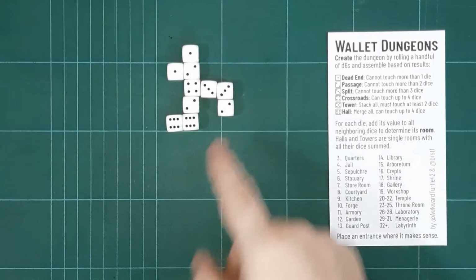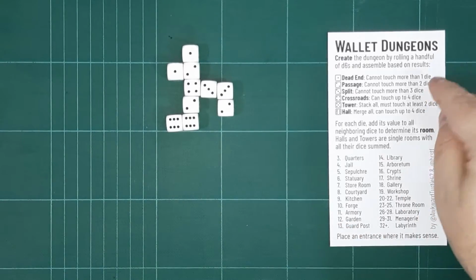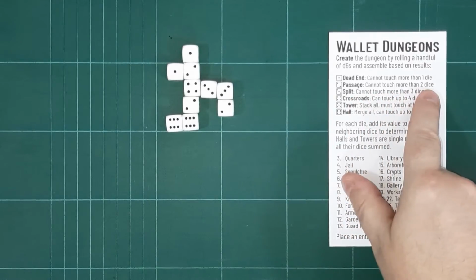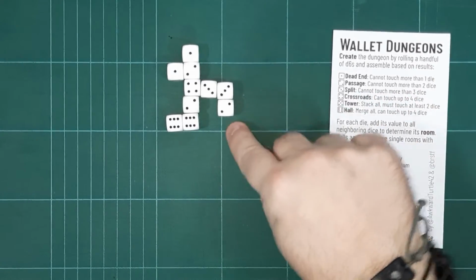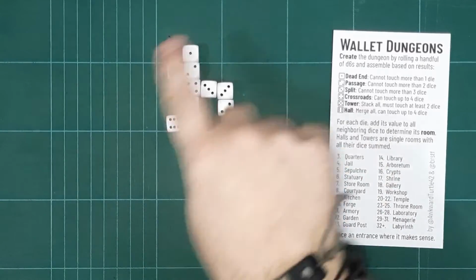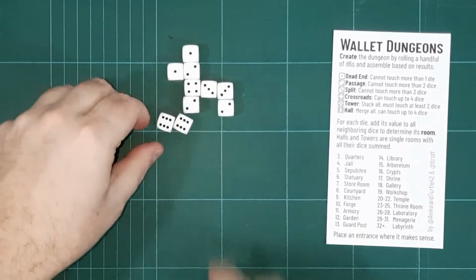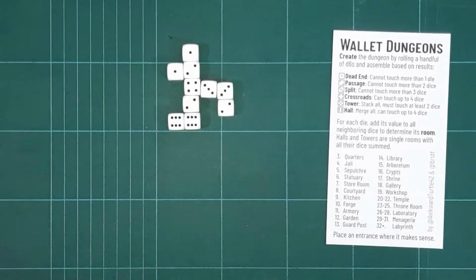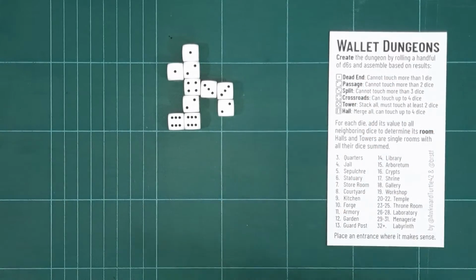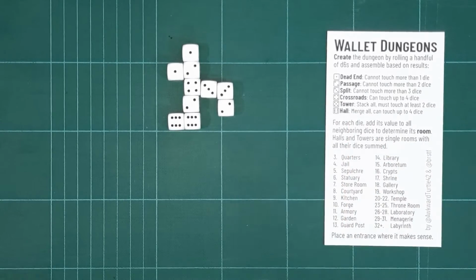So what have we got here? Well, here we have a very quick layout. And like I say, it's only telling you the maximum. So like you've got here, a 2, cannot touch more than 2 dice. So I could put another dice on another face, but I don't have any more dice to do. So this at the moment is my dungeon. And each of these dice is going to represent an area, possibly a room, not necessarily a passage or a dead end. It's an area. These words are really just for assembling. So what do I do now?